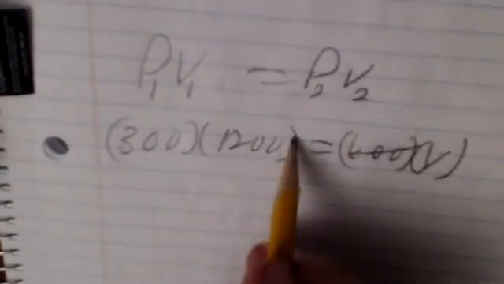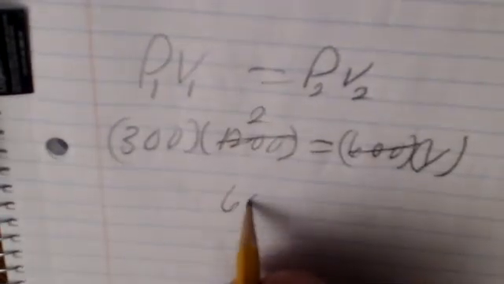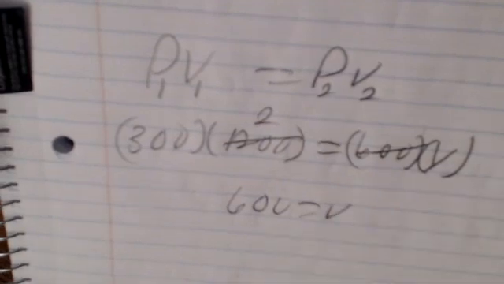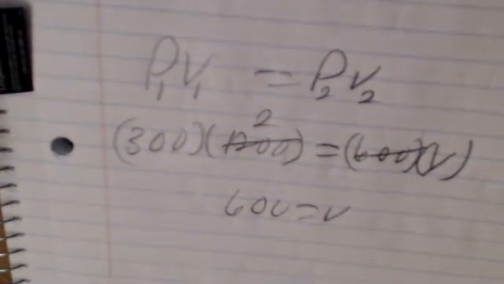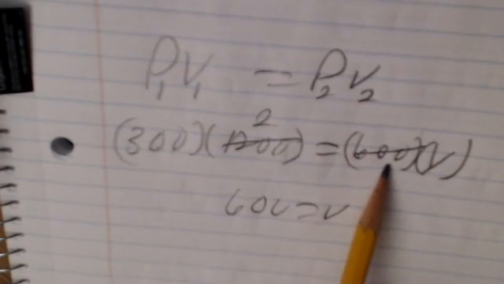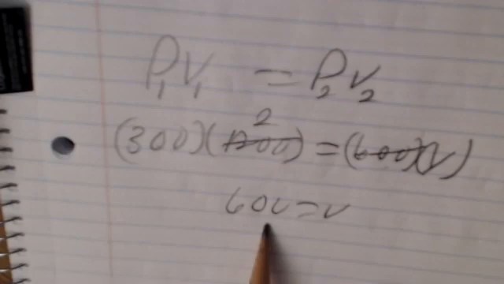I can divide both sides of this by 600 and I get 600 as my new volume. Now notice what happened. I doubled my pressure, right? So I made my volume half as much. And that's the reason it's called inverse variation. Fair enough? All right.